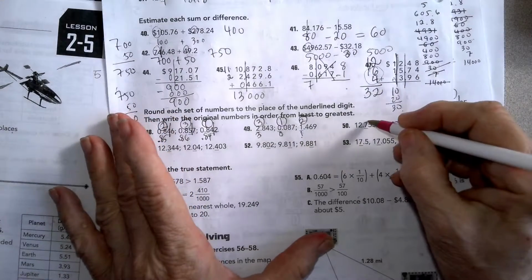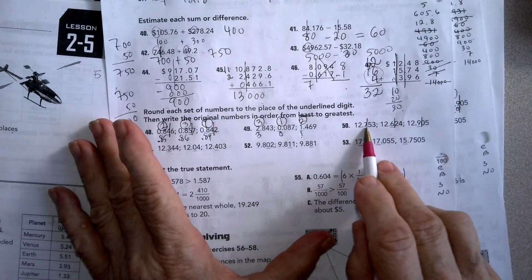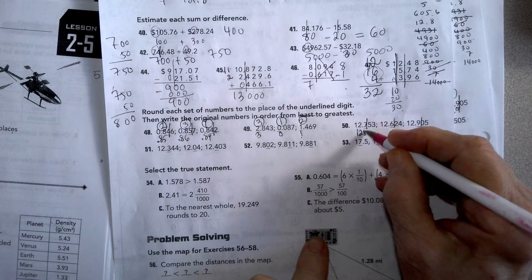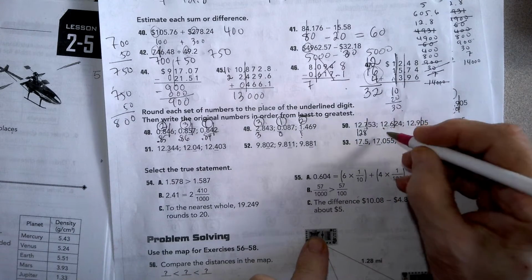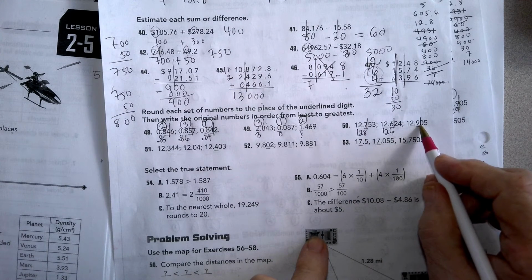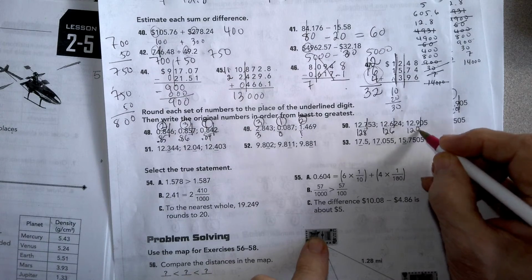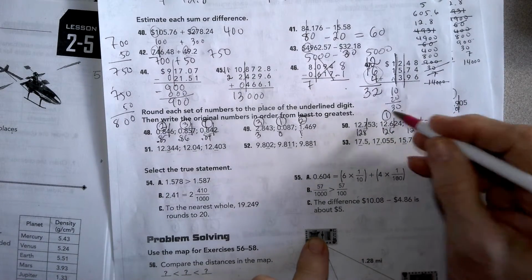Then this one, and I'm going to again leave the decimal off. Is this 127 or 128? 128. 126 or 127? Good job. 129 or 130? 129. So then you can see really easy that this is our lowest one.